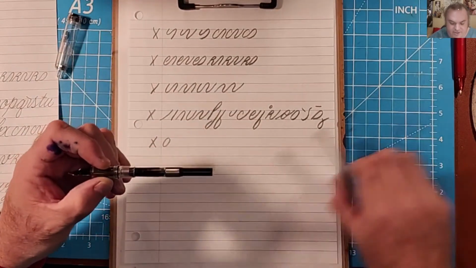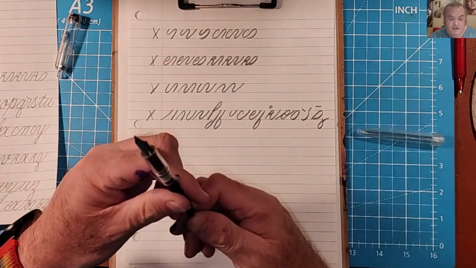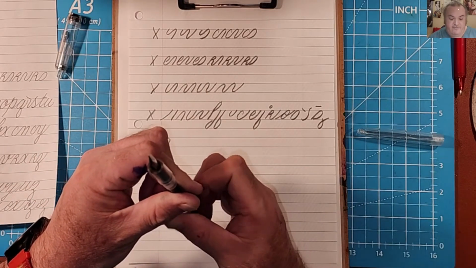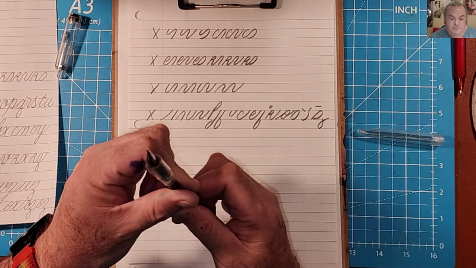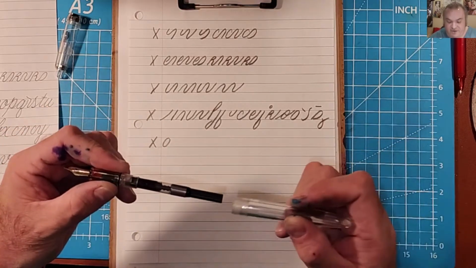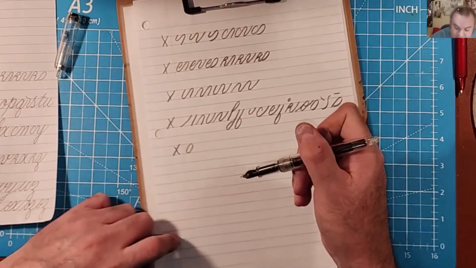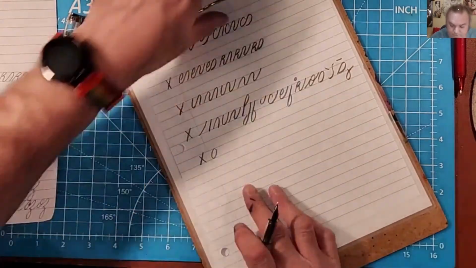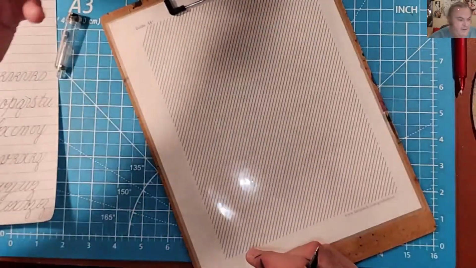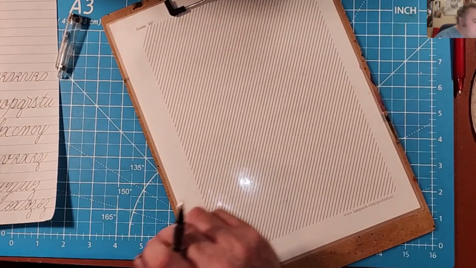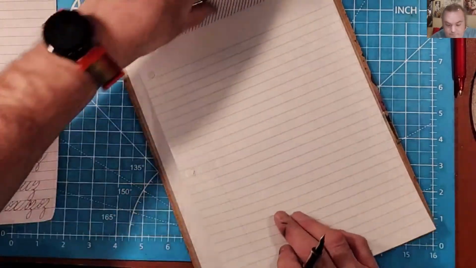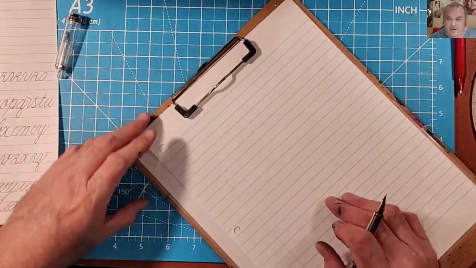The problem with the Jinhao 992 is not all inks want to behave, so I have to unscrew the barrel, prime the feed, re-screw the barrel, and then try. So, I like this version, so I'm not going to write on that. But, yeah, give it a try.